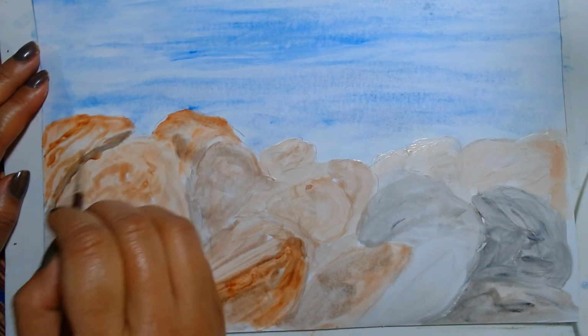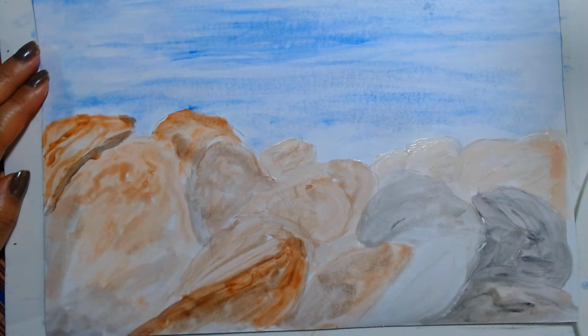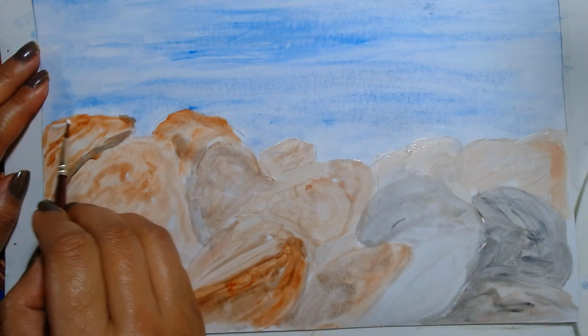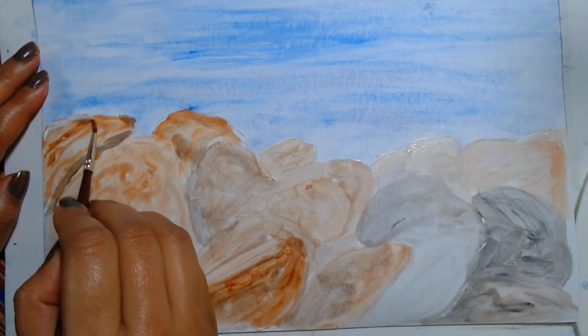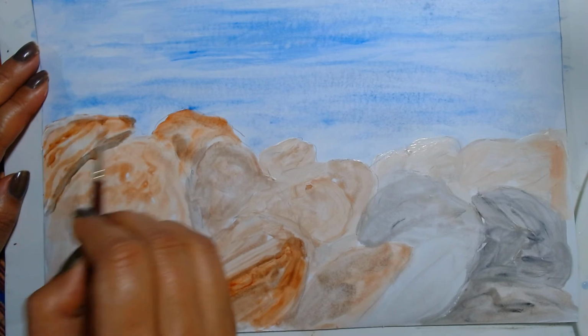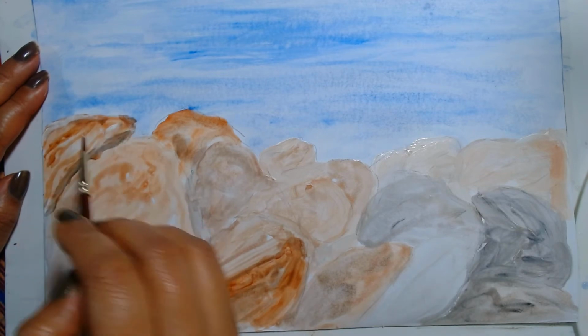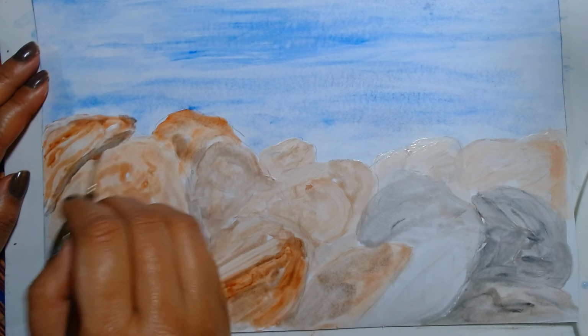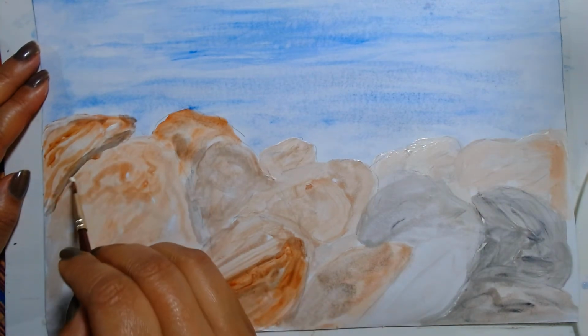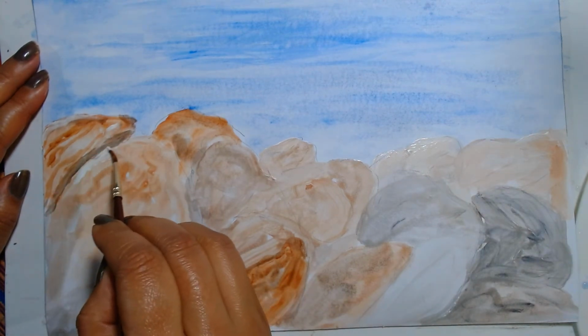A little bit of brown, white, black, all types of texture you have to give. Just a zigzag line. Now this part will be shiny, so you can use white.